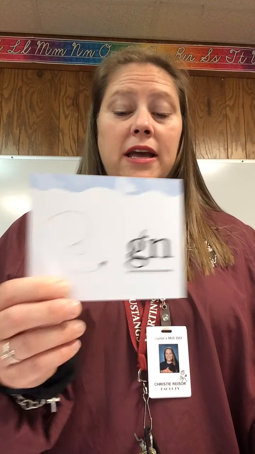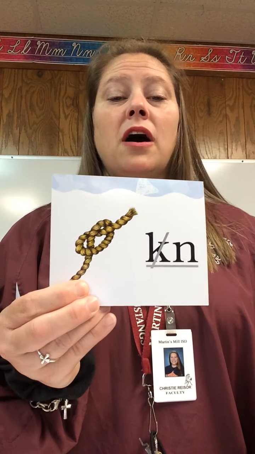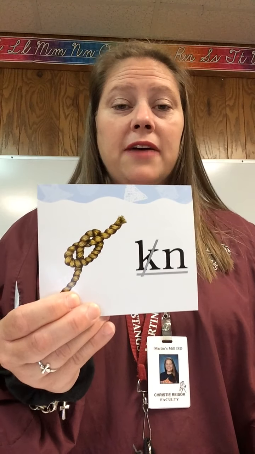Nat, GN digraph with the ghost G. Again, usually initial position. Duck, CK digraph. On this one, you notice we're slashing out the C because the K sound of K is what we actually hear with this digraph. So duck, CK digraph. And you may recall that CK digraph always follows what kind of a vowel? That's correct. It's always going to follow a short vowel sound. Okay?